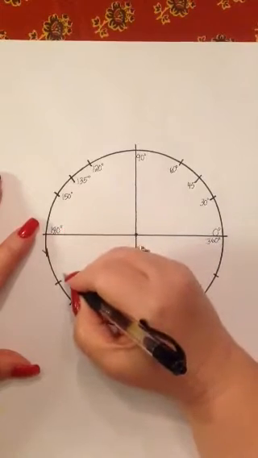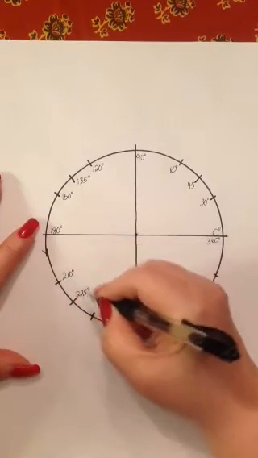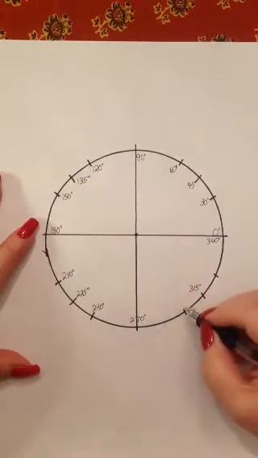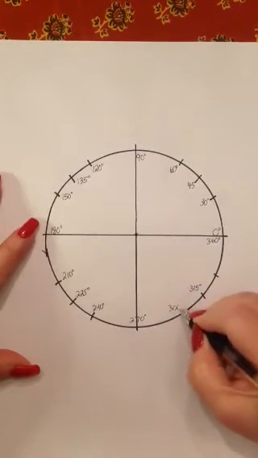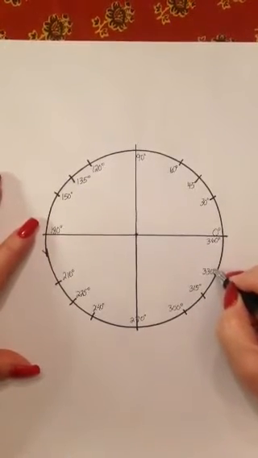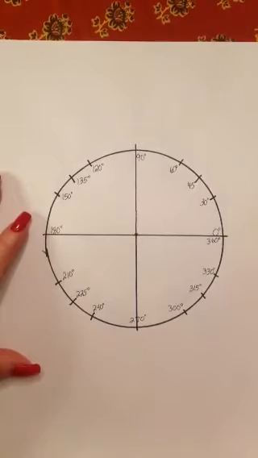If you add 30 to that, you get 210, then 240, then 270, then 300, and 330 degrees. So there are all of our degree measures.